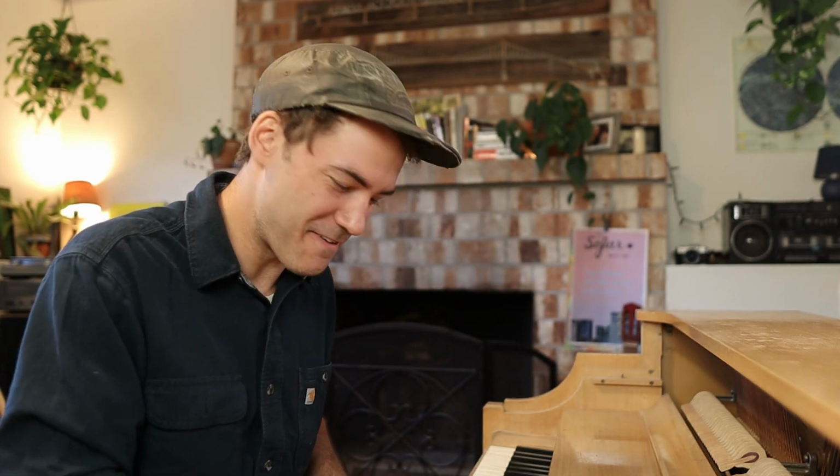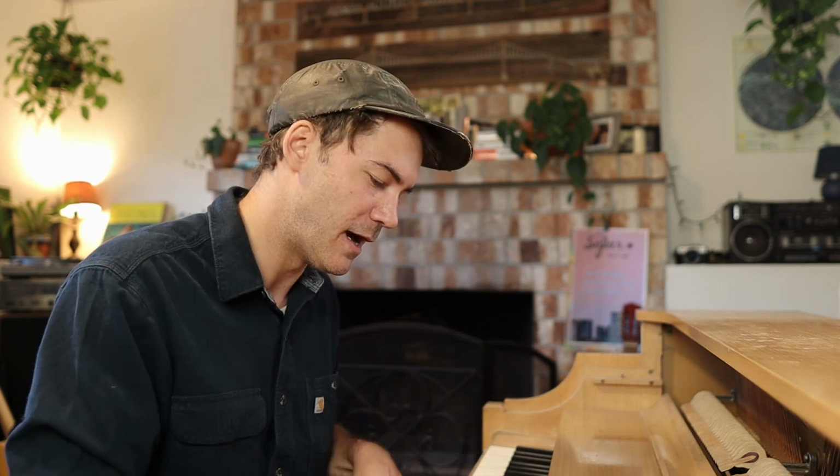So from C to F sharp, this is known as the tritone. This one right here, people often refer to as the devil's interval. It wasn't illegal to play, but it does have a rather sinister sound.